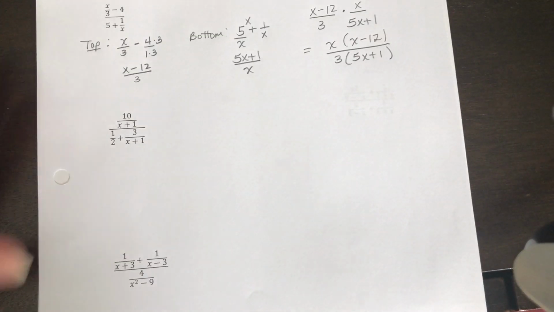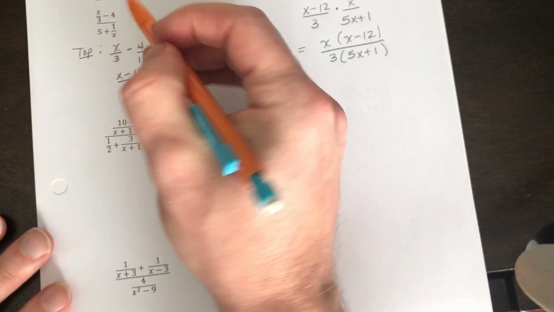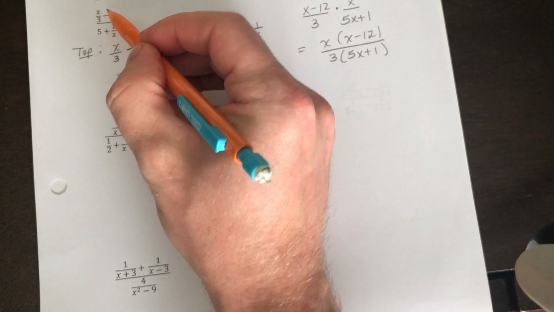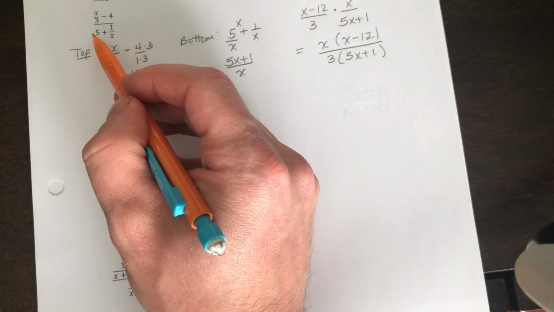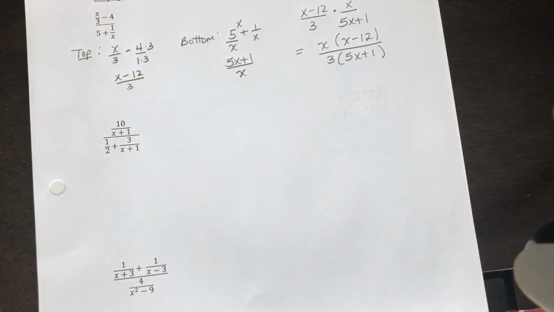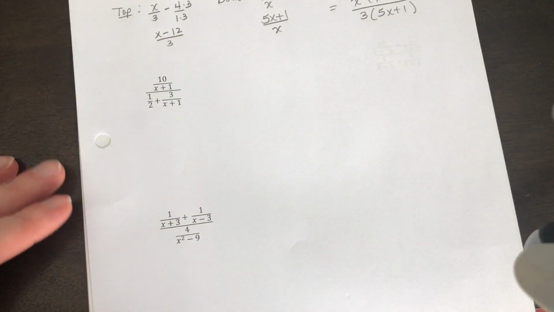Next one, I want to go back to this real quick. You can also do around the world if you wanted to. For both of these fractions, 3 times a negative 4 is a negative 12 plus x over 3. That's the same thing we got. X times 5 is 5x plus 1 divided by x. That's what we got right there. So that's just a little shortcut if you wanted to do it that way when you have a whole number plus a fraction.